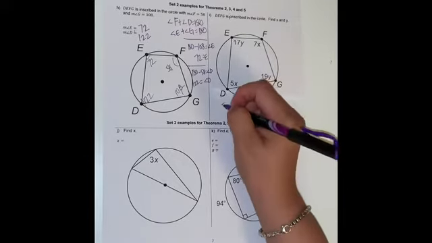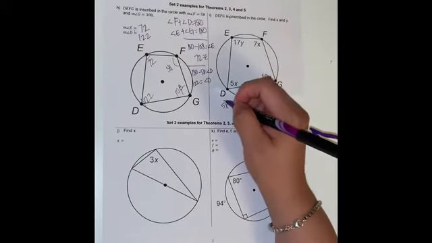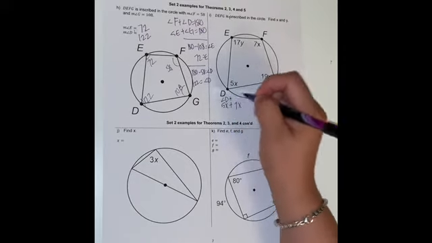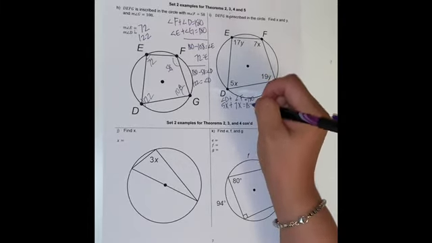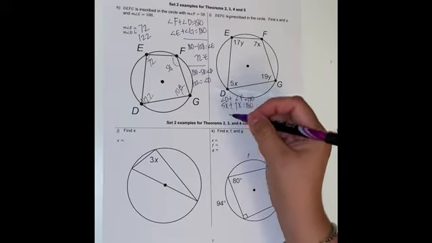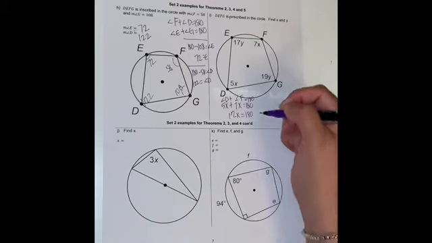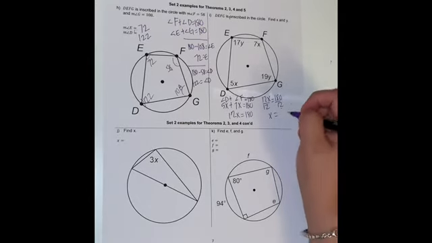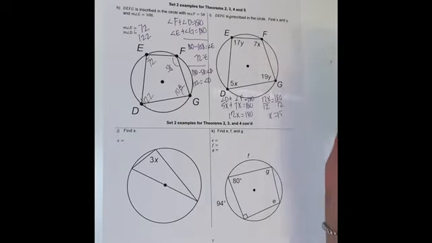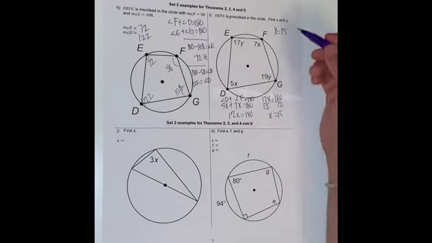So 5x plus 7x is the same thing as saying angle D plus angle F equals 180. So you're going to solve for x. 12x equals 180. Divide both sides by 12. x equals 15. And then you have to solve for y.